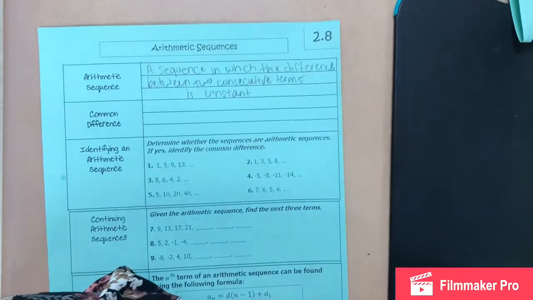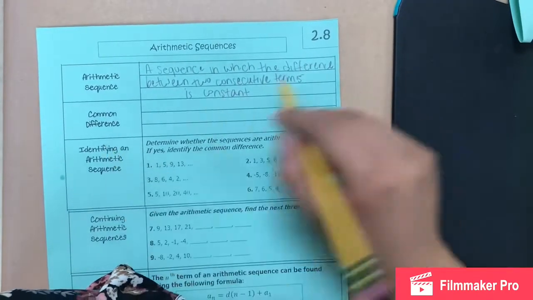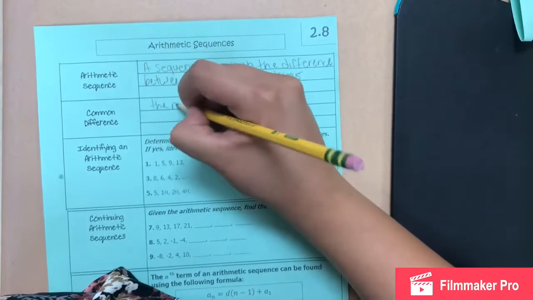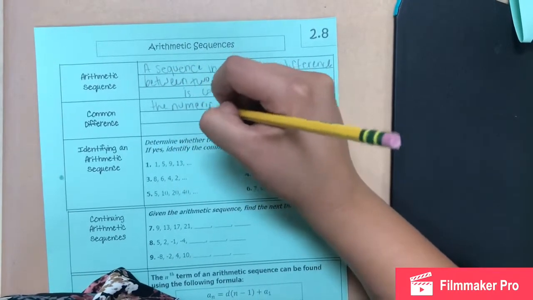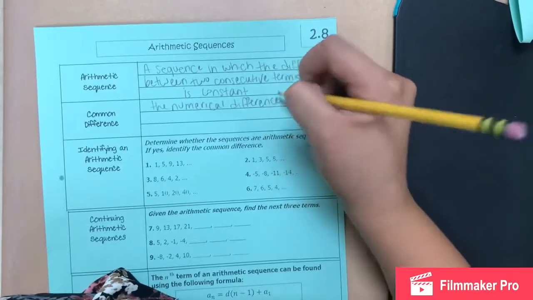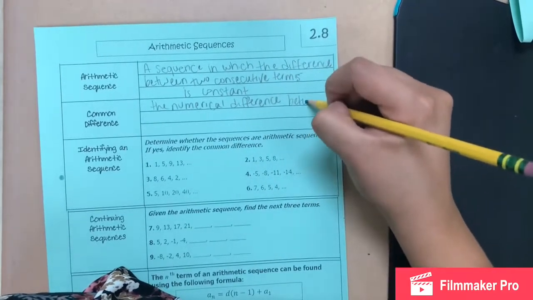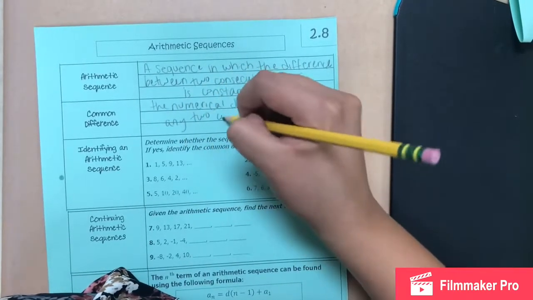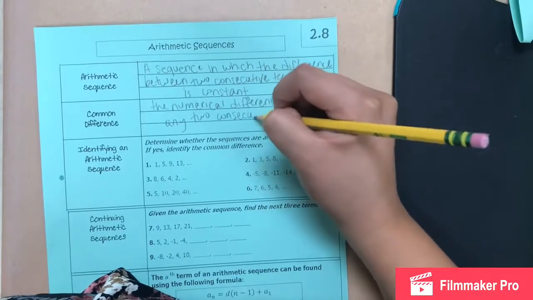And I'll break this down for you here in a minute. What it means by common difference is the numerical difference, because what other difference is there? The numerical difference between any two consecutive terms.